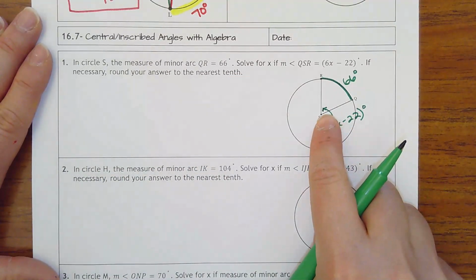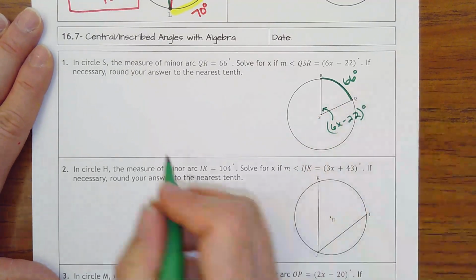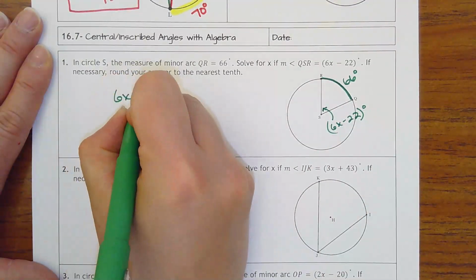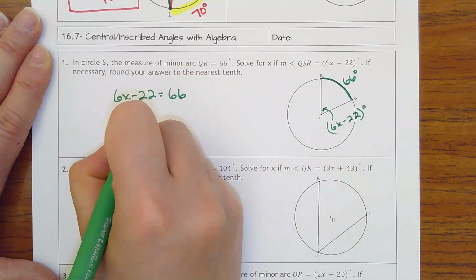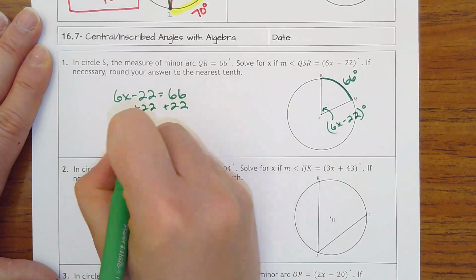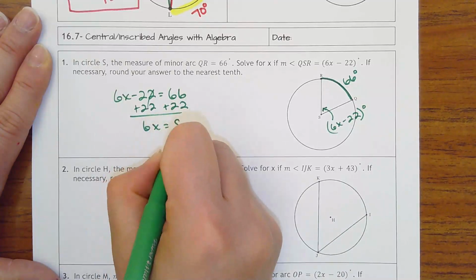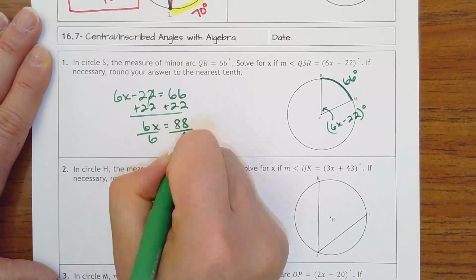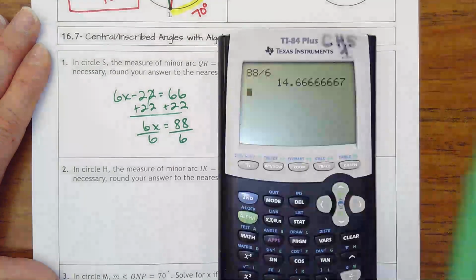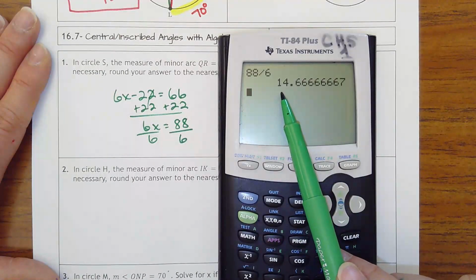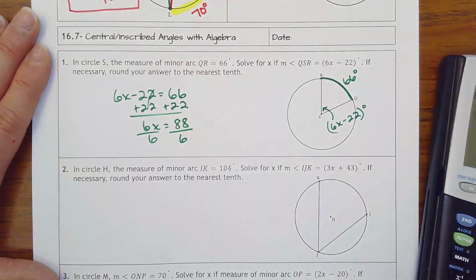Since this is a central angle, I know that central angles equal the arc. So I would set my 6x minus 22 equal to 66 and solve. Add 22, which would be 88, divided by 6. And I get a decimal, rounded to the nearest tenth would be 14.7.